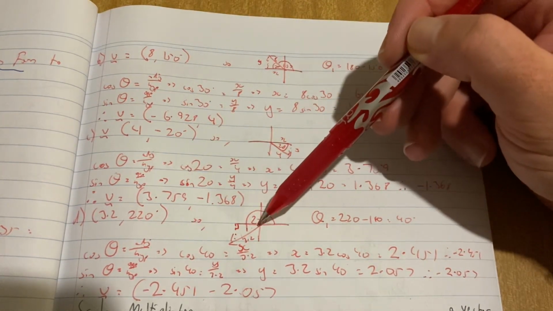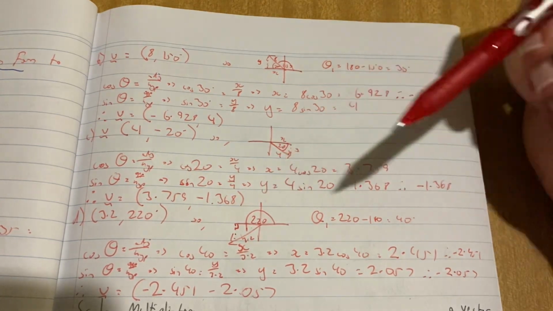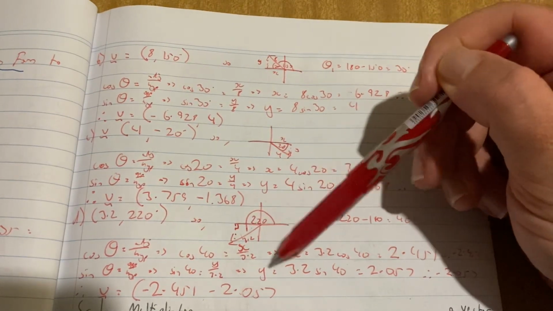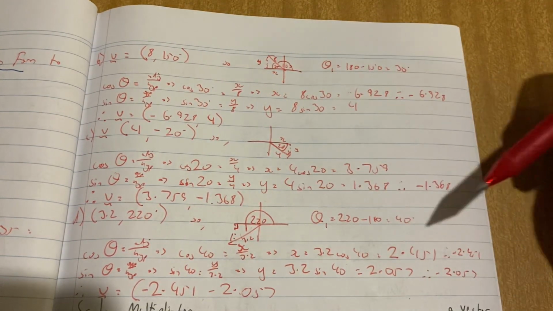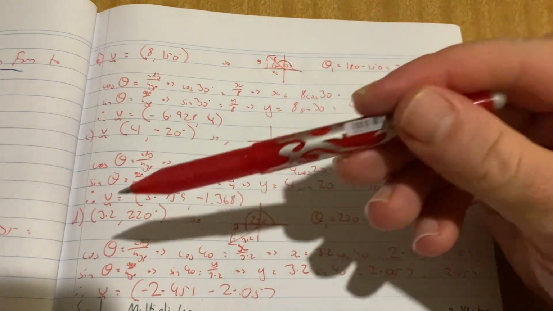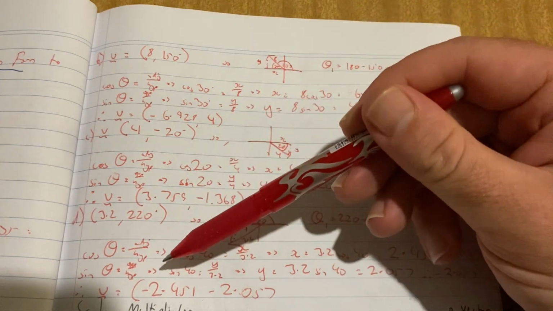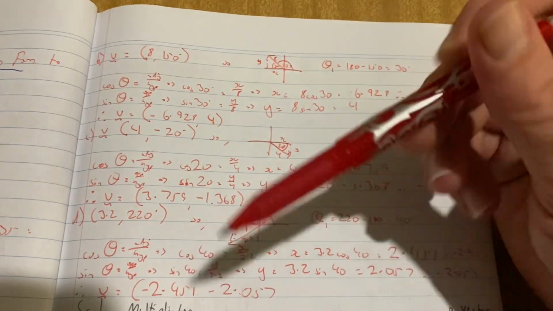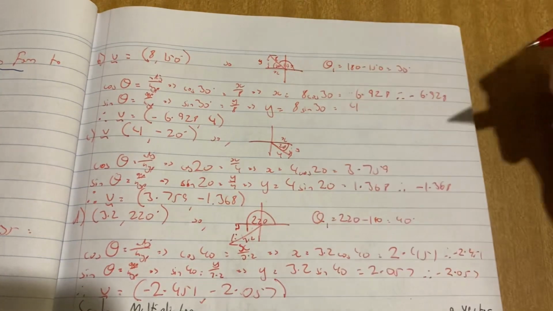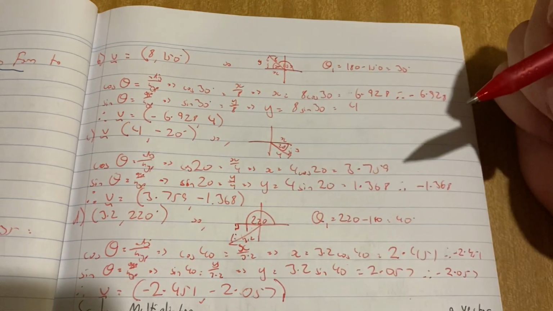Because of the location of our vector, we know that x and y values must be negative, negative x, negative y. So once we find our answers, denote them as negatives, and then show that for our answer, a vector v in Cartesian form is negative 2.451 at negative 2.057. And that's all it is.